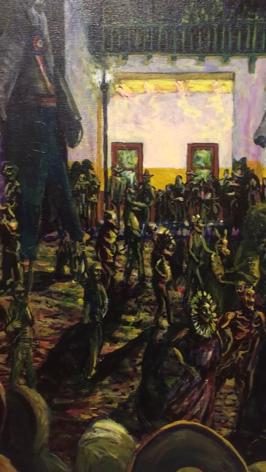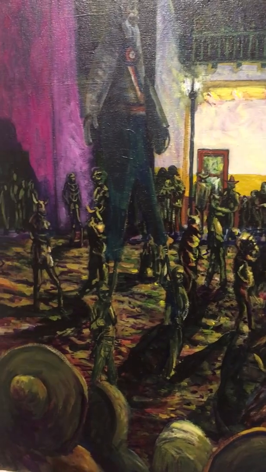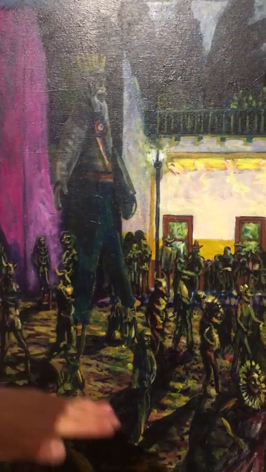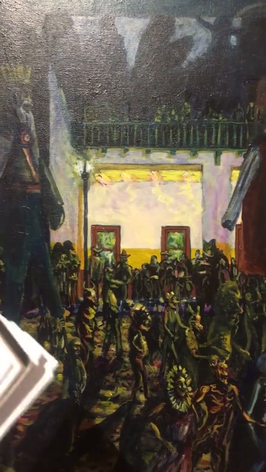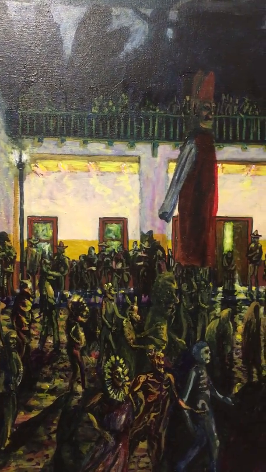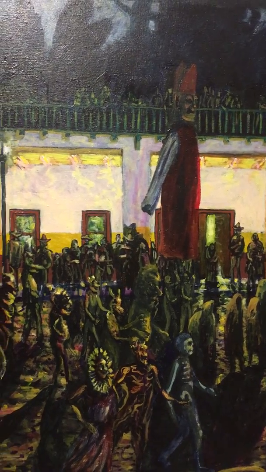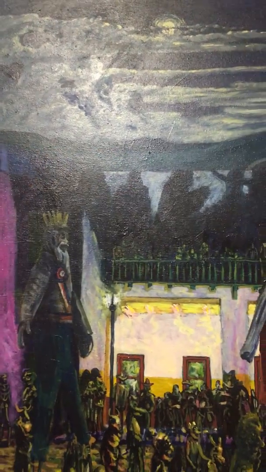Okay. For space, we have a diminishing size and overlapping in the people from the foreground all the way to the buildings in the middle ground. So overlapping that. In the background, we also see an atmospheric perspective applied to the mountains in the sky. Atmospheric perspective.